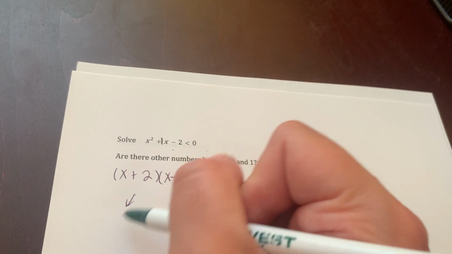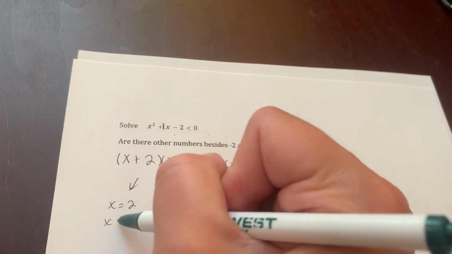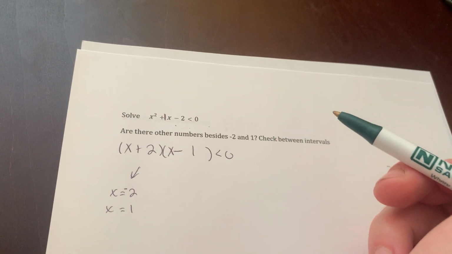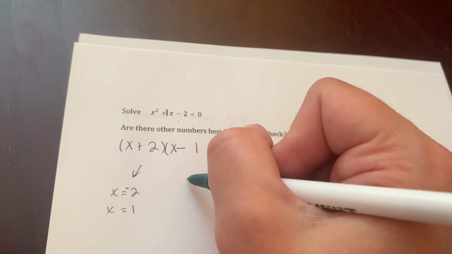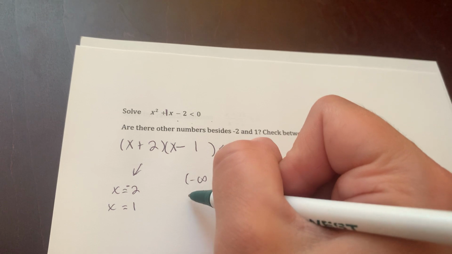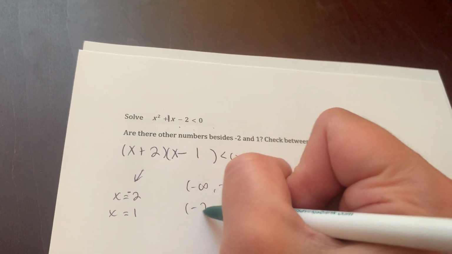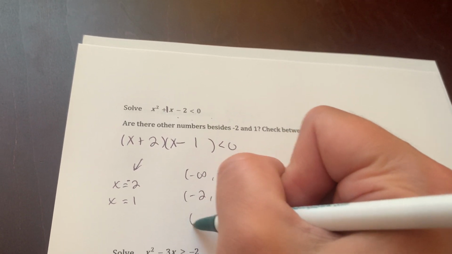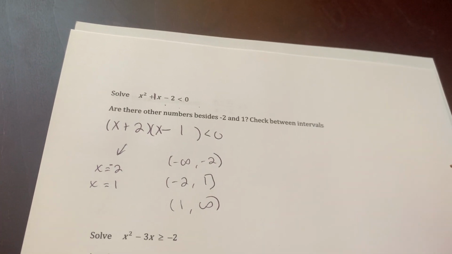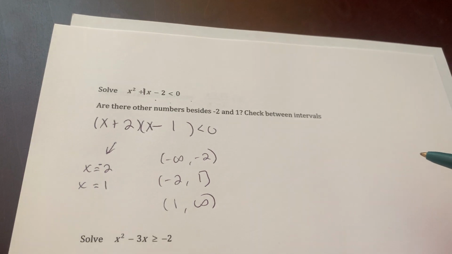So off to the side, my critical numbers are negative 2 and 1. That means these are going to be your intervals to test. You start with the smallest number, then the smallest number to the next greatest number, and then the greatest number to infinity. So these are all your intervals you have to check. I know it's a lot.